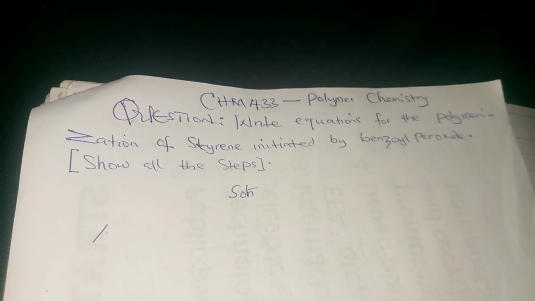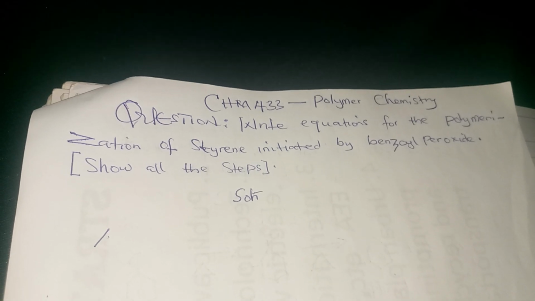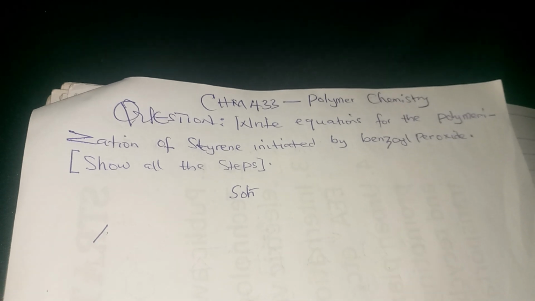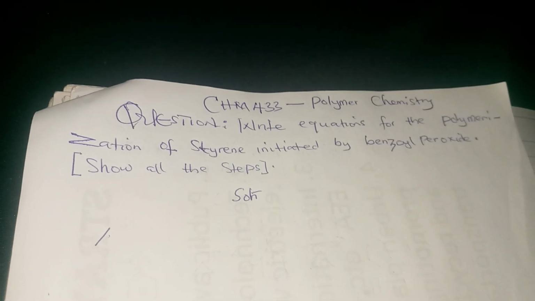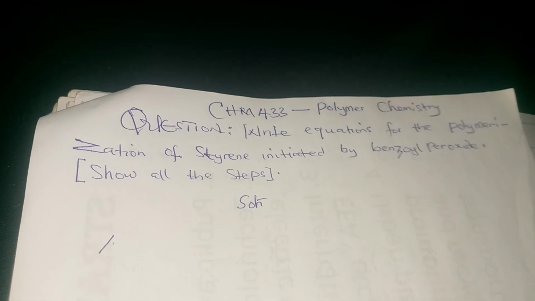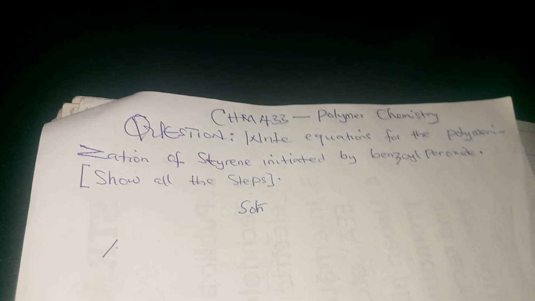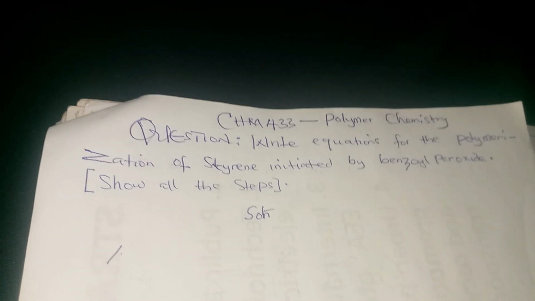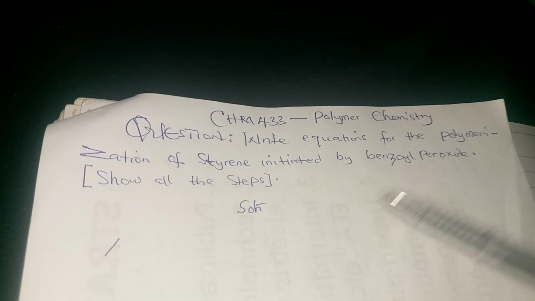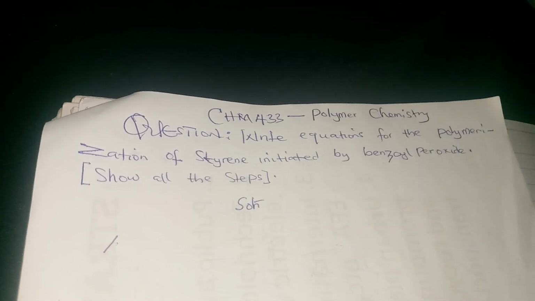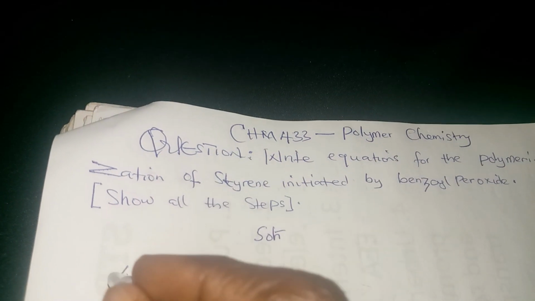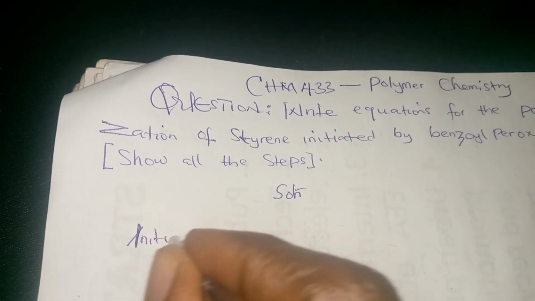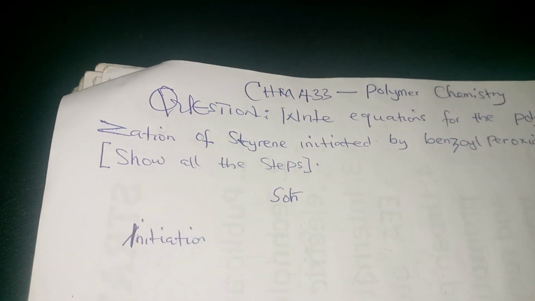So this work can be done in three steps. The first step is initiation, the second step is propagation, and the third step is termination. Once you finish initiation, propagation, termination, that's where you have your answer. So let's look at the first step, which is initiation.